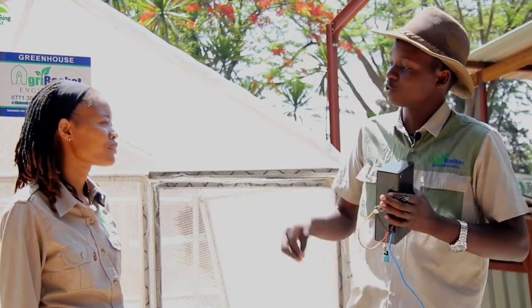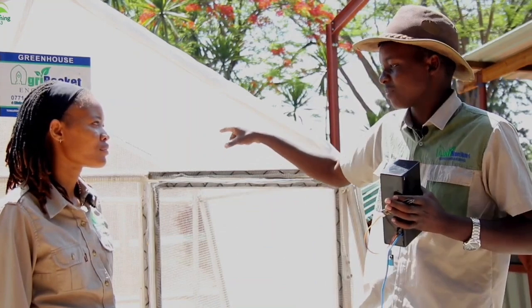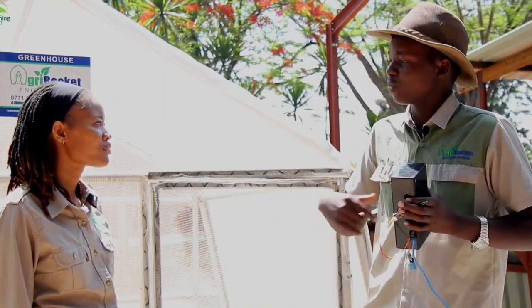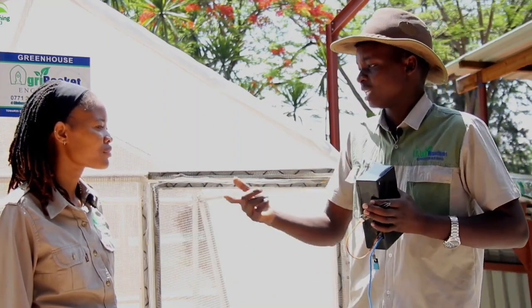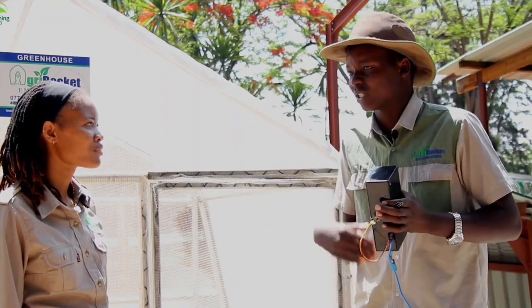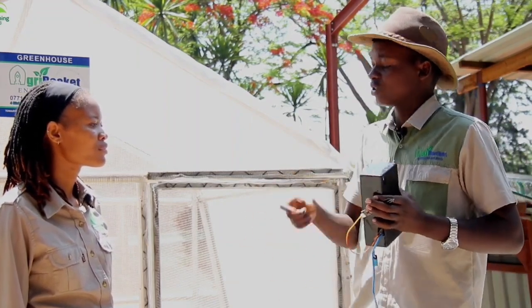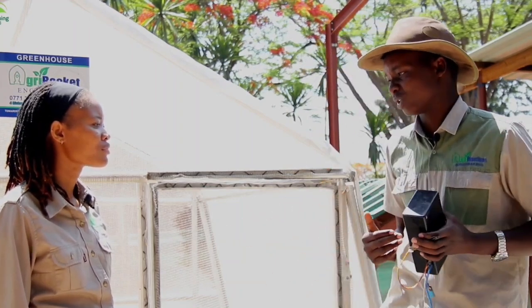When it sends a message, you will know that the person you have assigned to monitor the parameters in the greenhouse is not doing their work. So you call them, or you put measures in place to obtain that temperature. The same goes if the temperature is above, and the same goes for moisture. If the moisture content is below the optimum needed, it sends you a message. Then you know that you need to provide water for your crops so that you have optimization and maximum production.